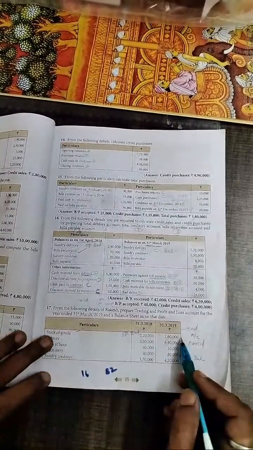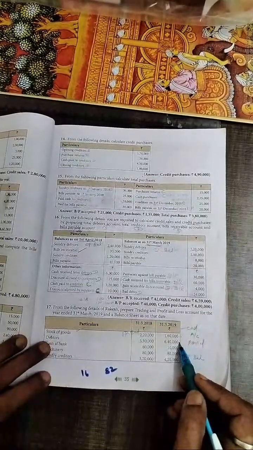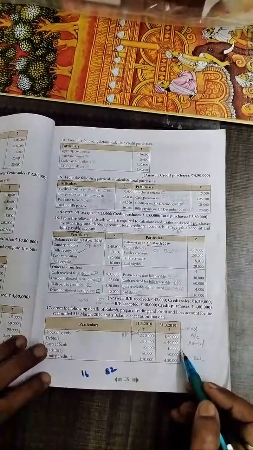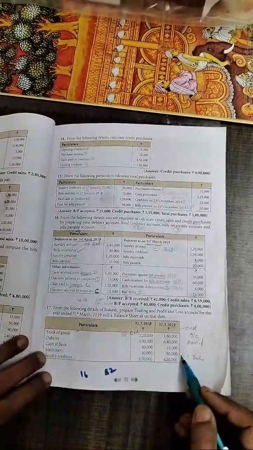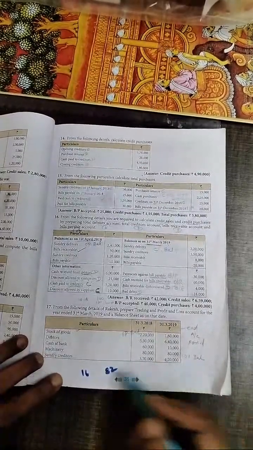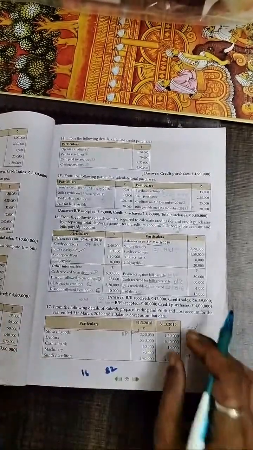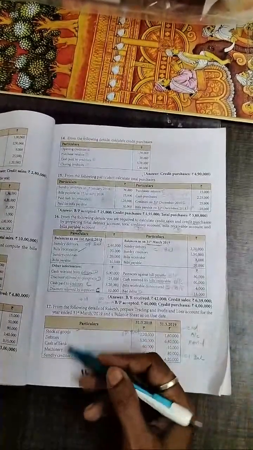That means the stock of goods, closing stock 1,60,000 rupees, closing debtors account 6,40,000 rupees, closing balance of cash at bank 10,000, machinery at the end of the accounting period 80,000 rupees, sundry creditors 4,20,000 rupees. These are all considered as the closing balance of the given accounts.